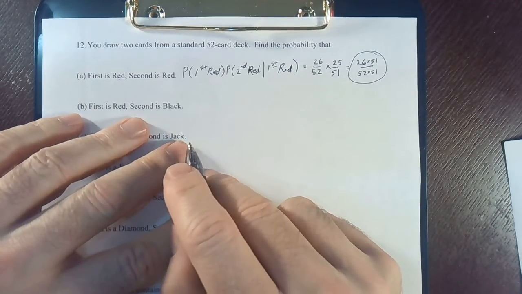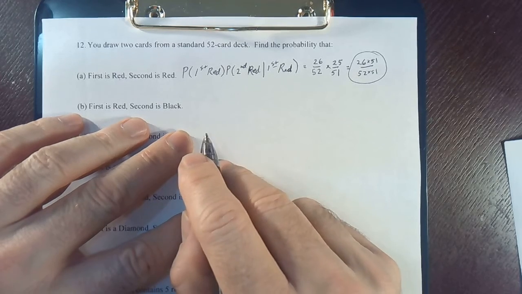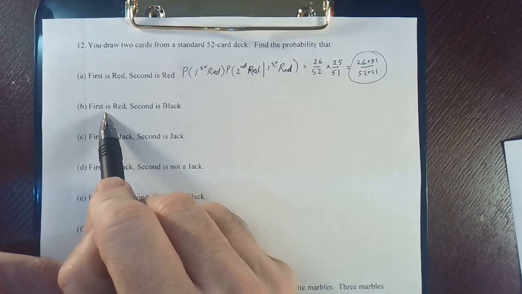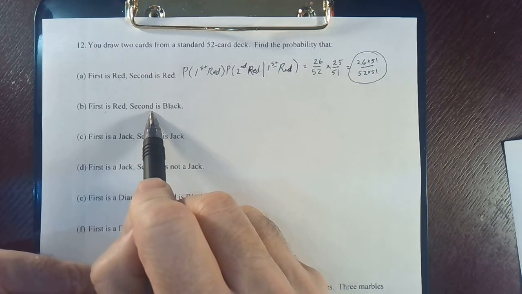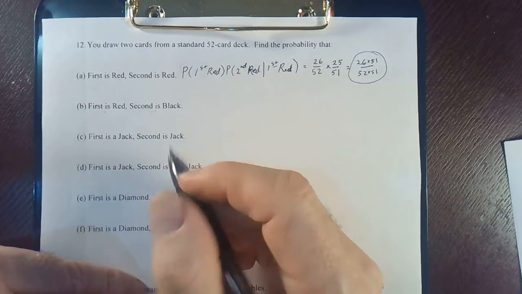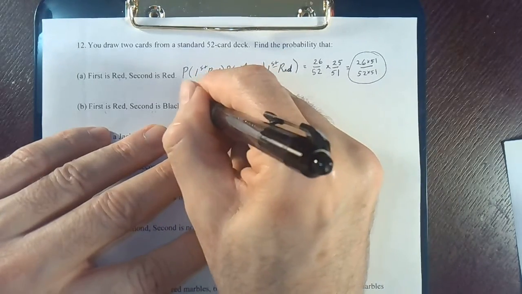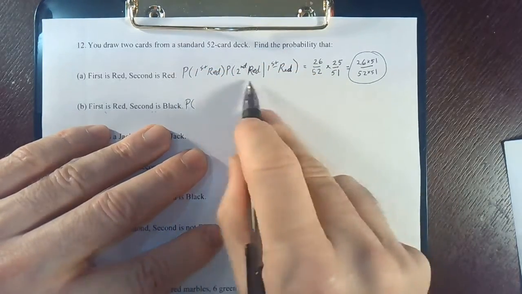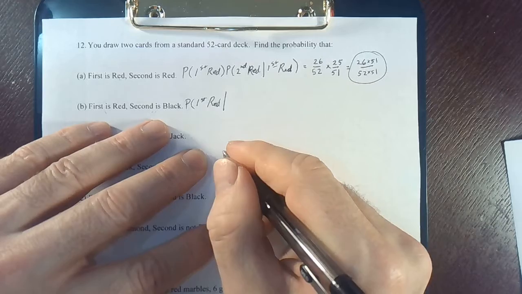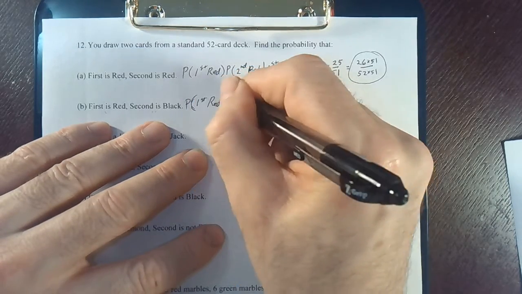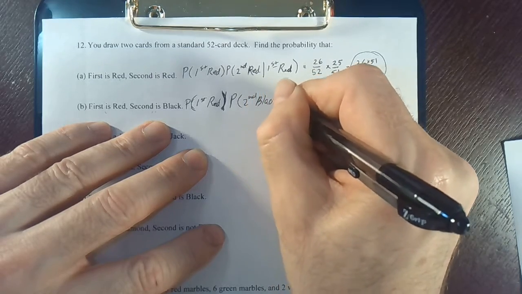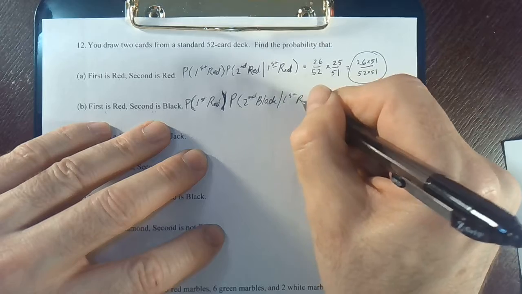The probability that the first is red and the second is black. So it's going to be the probability of getting a red card on the first one times the probability of getting a second card being black, given that the first one was red. So maybe I'll write the formula out one more time, or be more formal this way. It'd be the probability that the first is red, times the probability that the second is black, given the first is red.